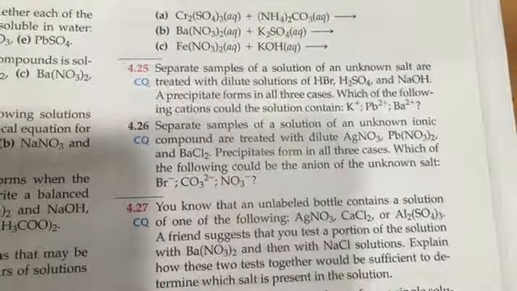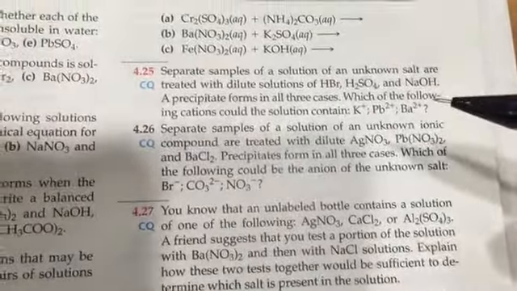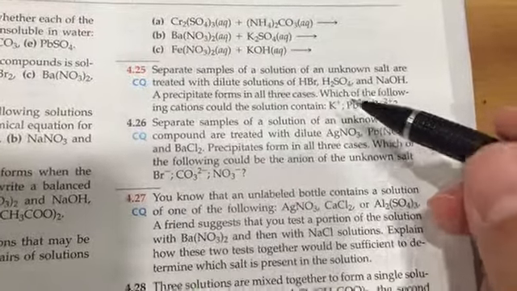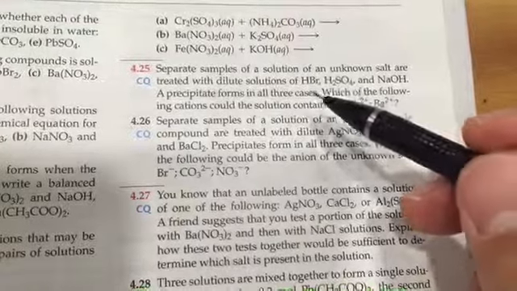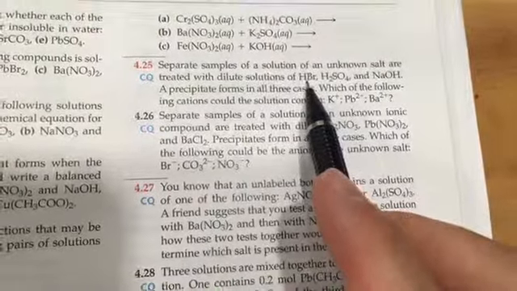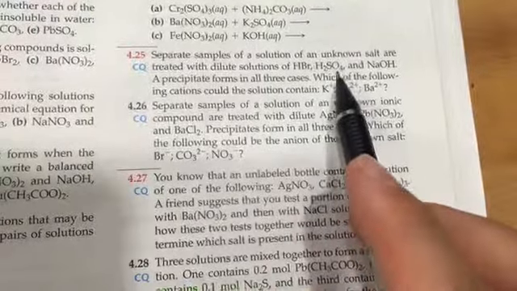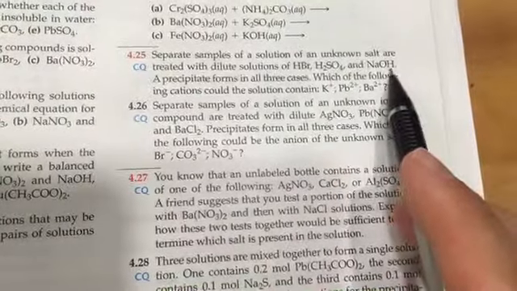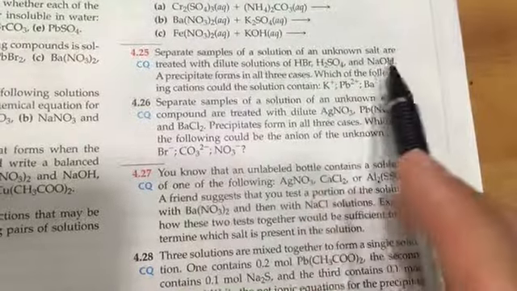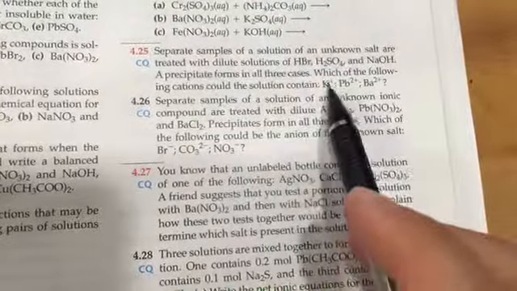Okay, with 25, the answer has to be lead. It's the Pb+2. A precipitate forms with each of these solutions. That means PbBr, PbSO4, and PbOH. And those are all solids. They are insoluble.